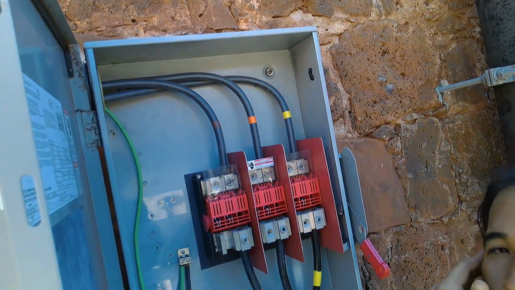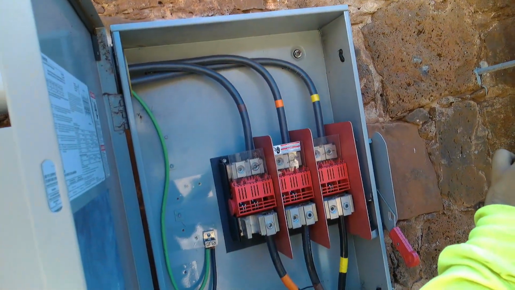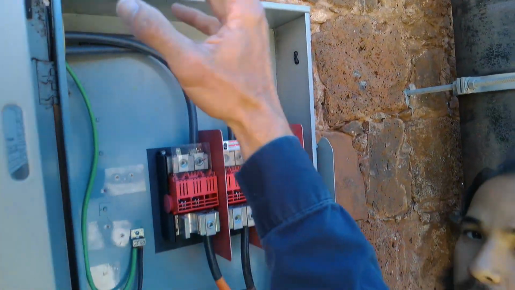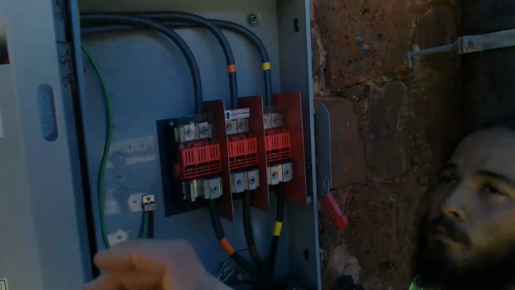So let's leave this open and we'll remember to come and shut it and turn it back on. But for now, we'll isolate the motor from that. So when we do this next test, we're only looking at this conduit run and the MCC. Cool? All right, let's go.